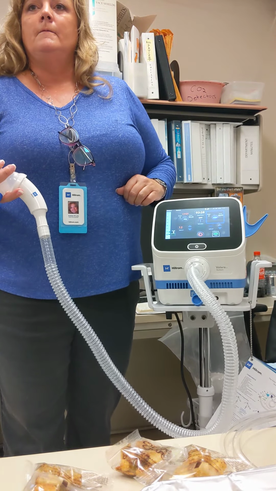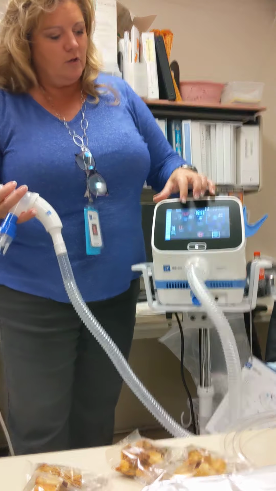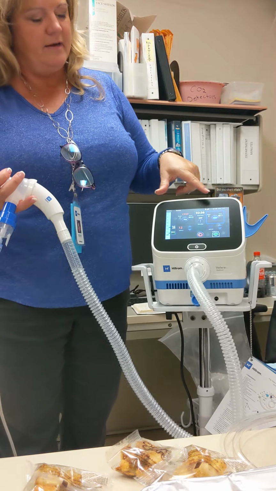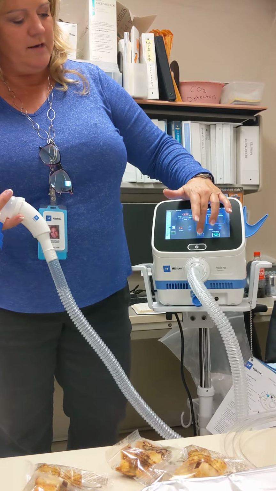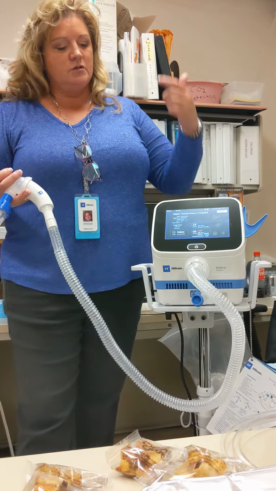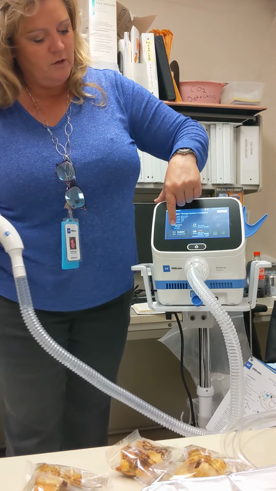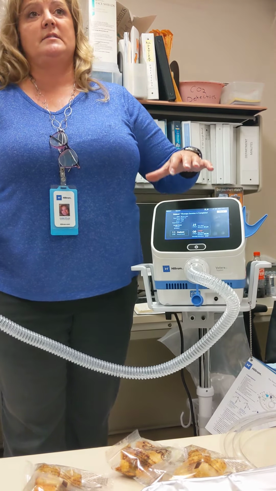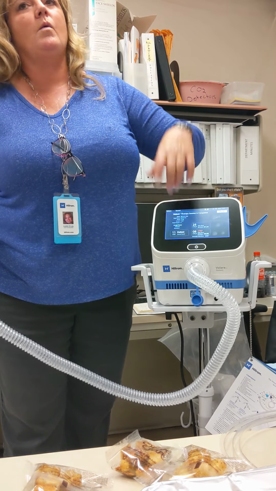Once again, we're looking at technique. We're looking at good chest wiggle. You're looking at their saturations. One thing we do not have on here is what if they start coughing. Then you're going to have to hit stop. There's no pause on manual. Let them cough it out. Just remember what your time was and go back. At the end, if you use 70% of a 10-minute treatment, so 7 minutes of a 10-minute treatment, it will count. Why do we have that?